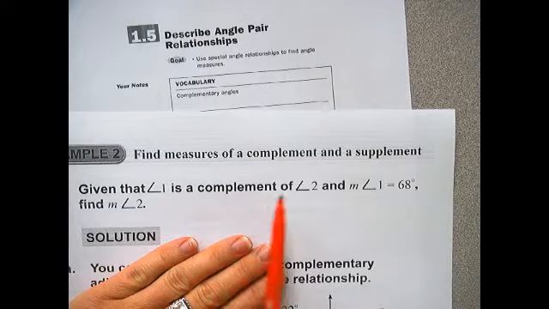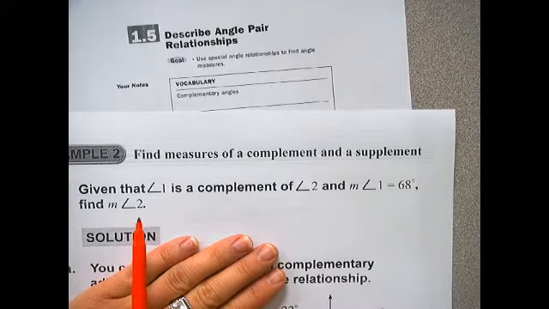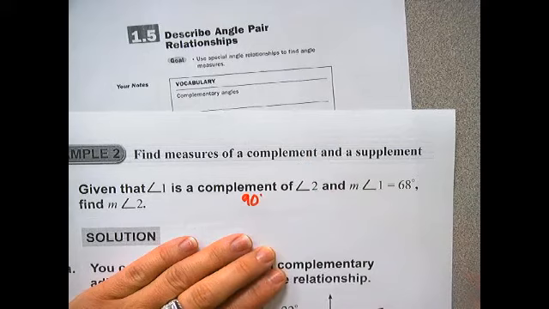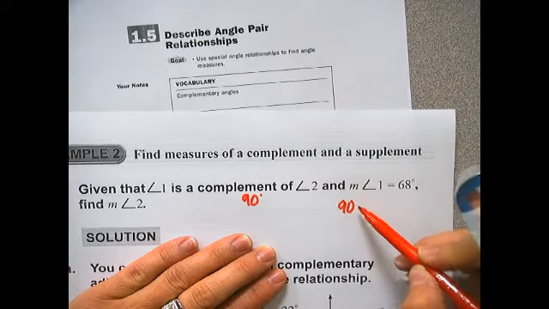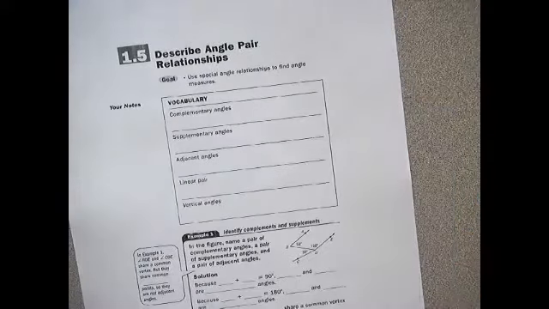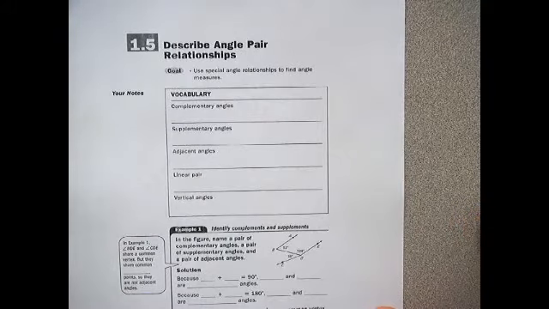Given that angle 1 is a complement of angle 2 and that the measure of angle 1 is 68 degrees, how would you find the measure of angle 2? Well, complement means that they add together to be 90 degrees, so you're just going to do some arithmetic, 90 minus 68 to get your solution. Super easy. We'll do the same type of thing with supplementary, where it adds to 180.